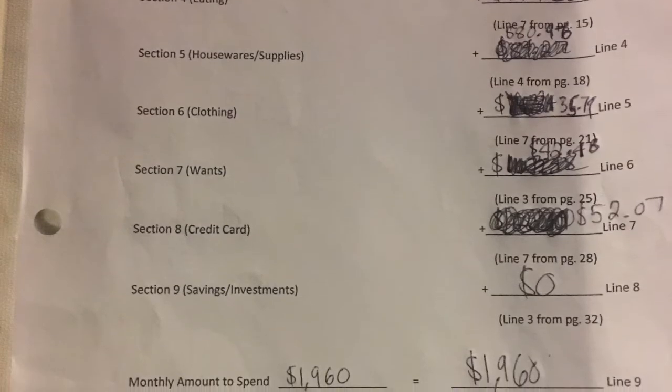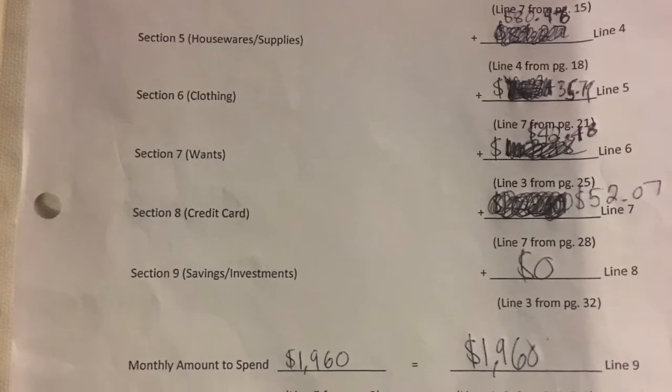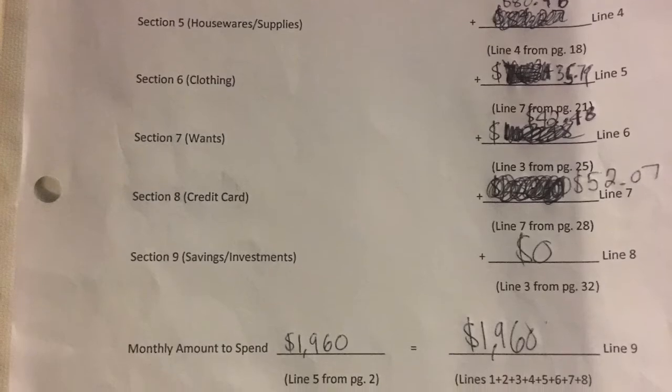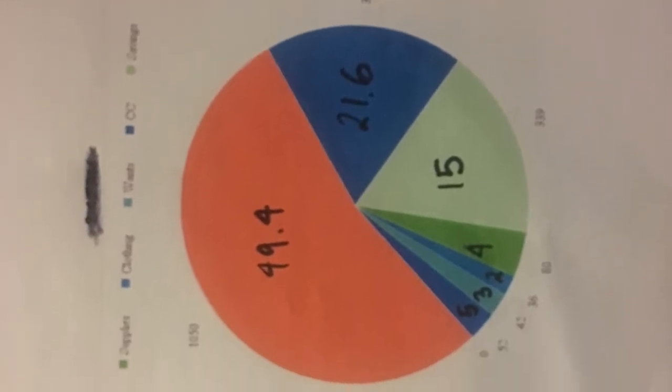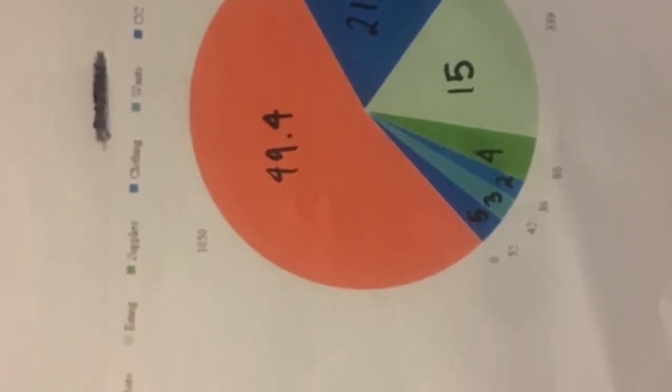Next time I did it, I was about $1 below it. That would lose you 40 points. So you've got to make sure you're right on the mark. And the last thing you have to do is create a computer-generated pie chart with the percentages, labels, and there you're done.